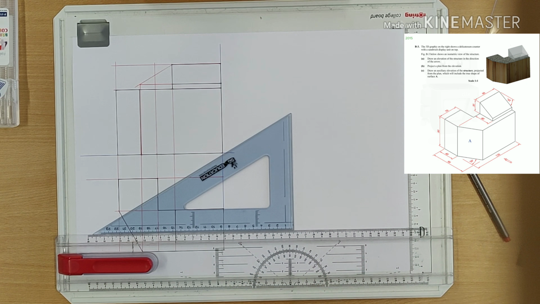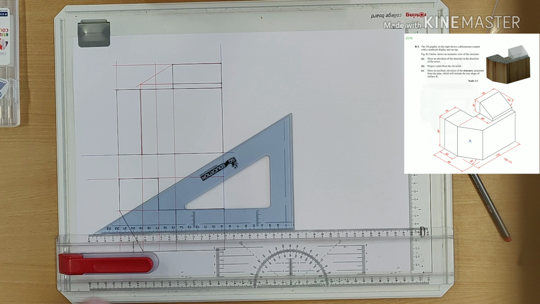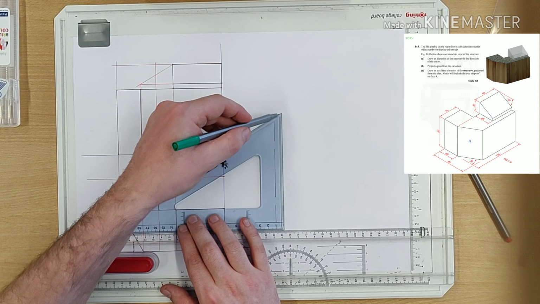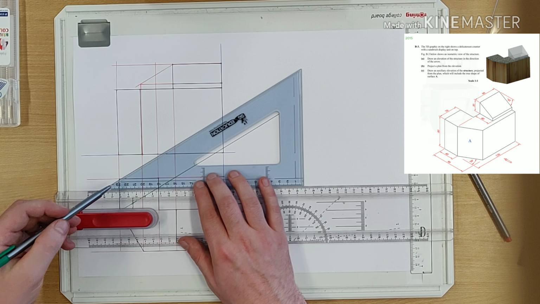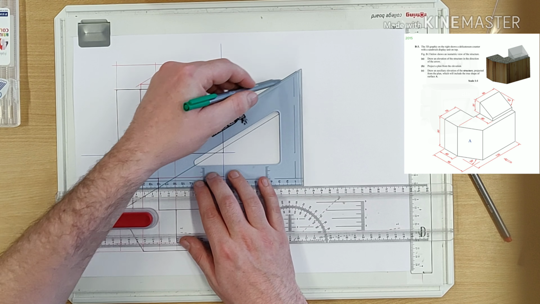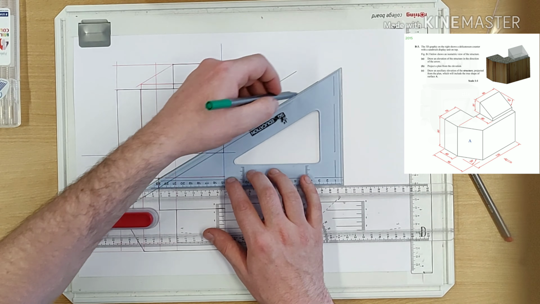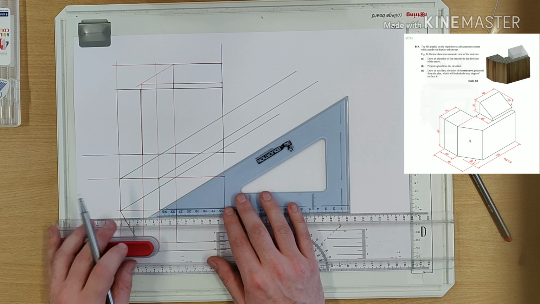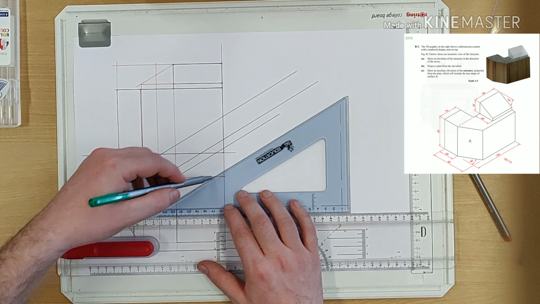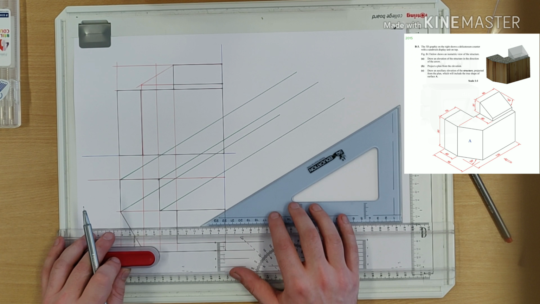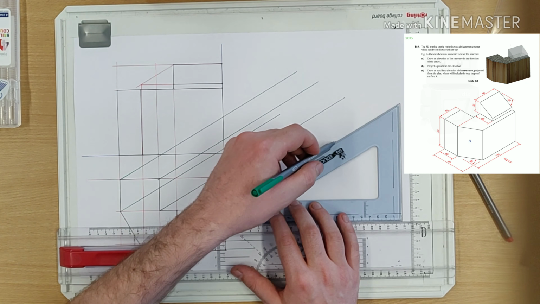To start part C, we must get an auxiliary elevation of the surface A. So I need to project my lines perpendicular through the true length line in my plan. This is going to be my view and direction. I'm going to put these lines in green to make it that bit easier to see as we go on. Again, these are construction lines.